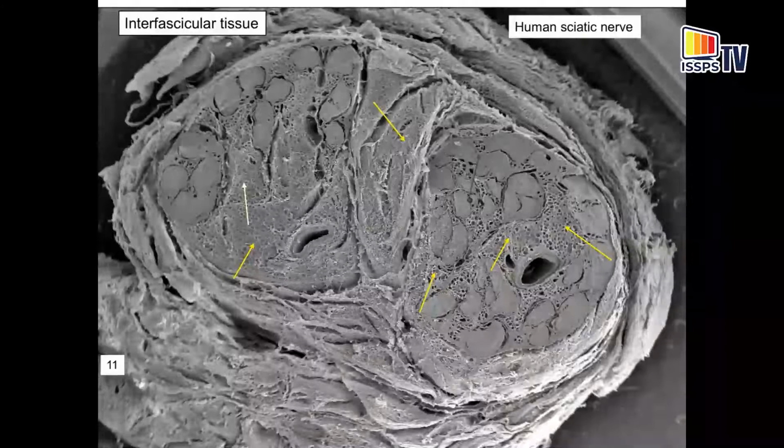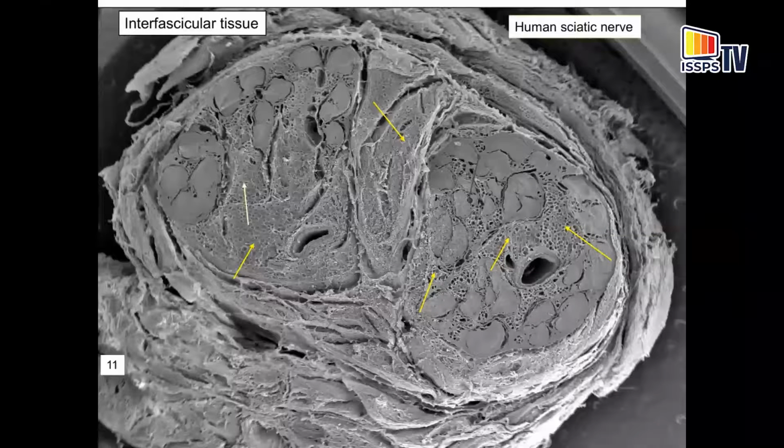Interfascicular tissue among fascicles is mainly fat, adipocytes. It is soft, elastic, distensible, an excellent lipophilic reservoir. This tissue is found among the fascicles. Big and small vessels are within this tissue.